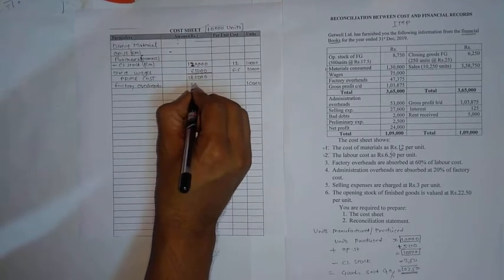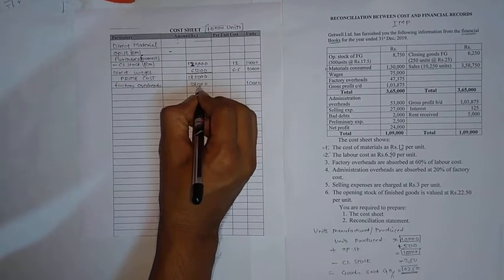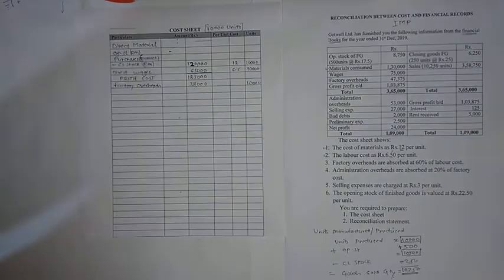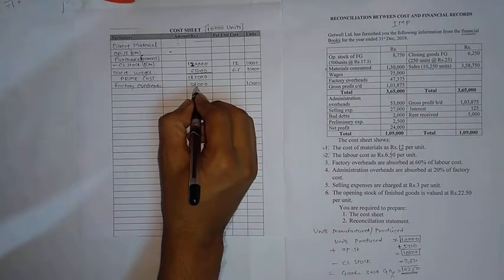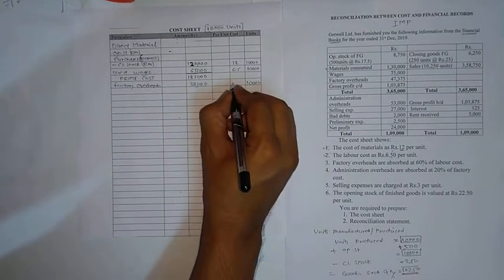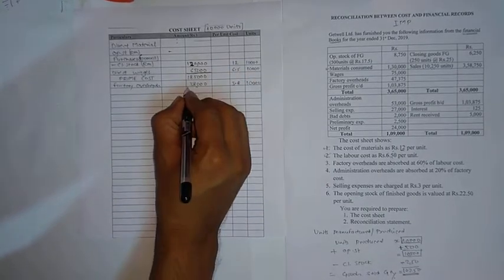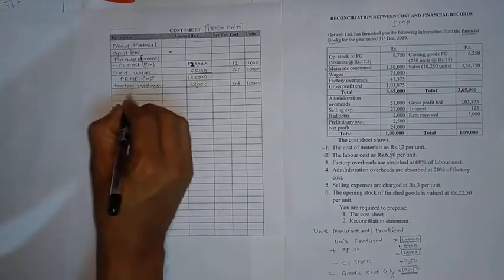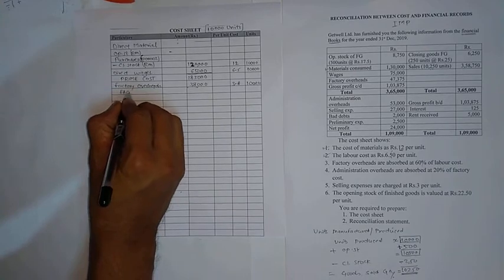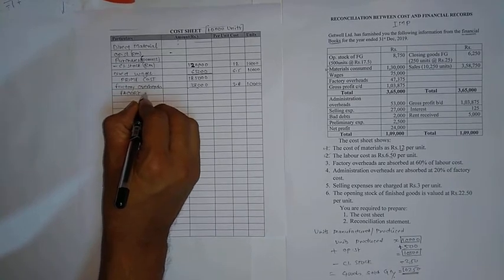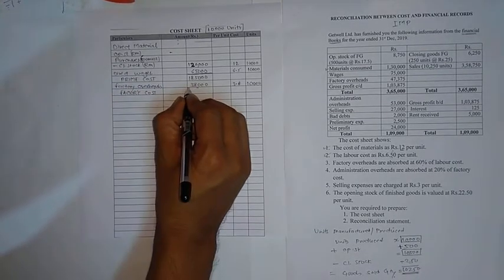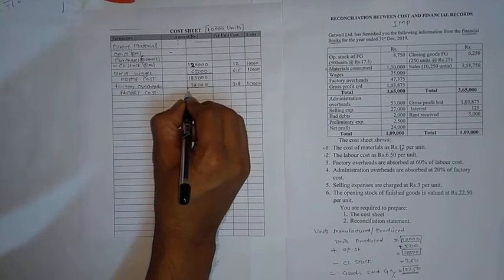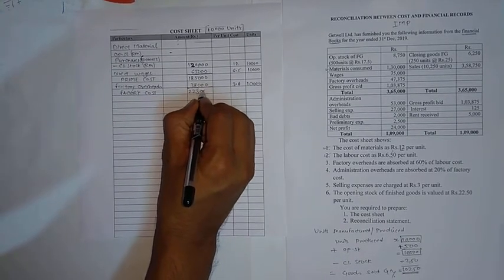It is 38,000. So 38,000 is factory overheads divided by 10,000 equal to 3.8 per unit. Next we will calculate factory cost or works cost. It's 2,23,000.